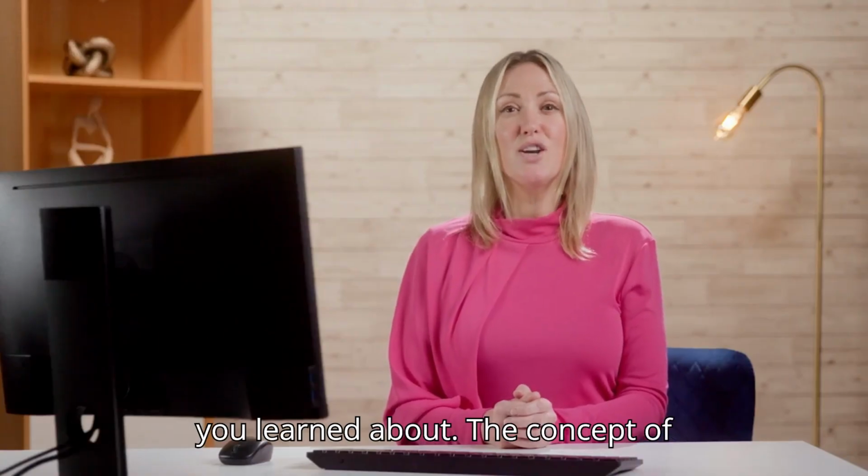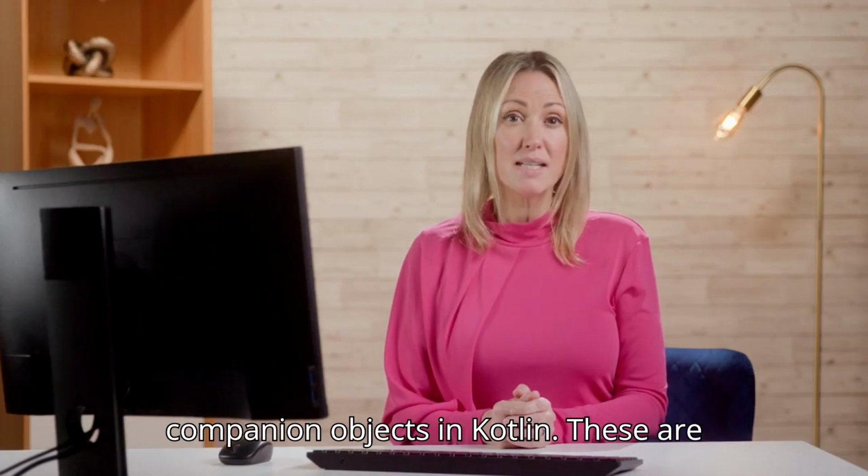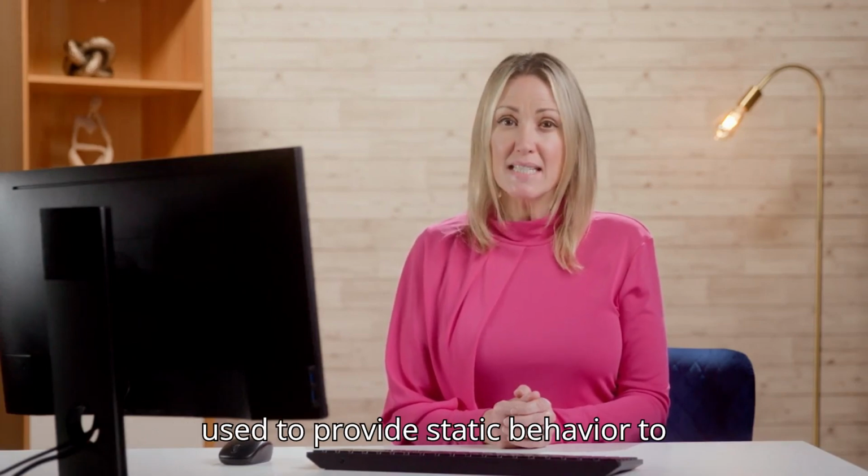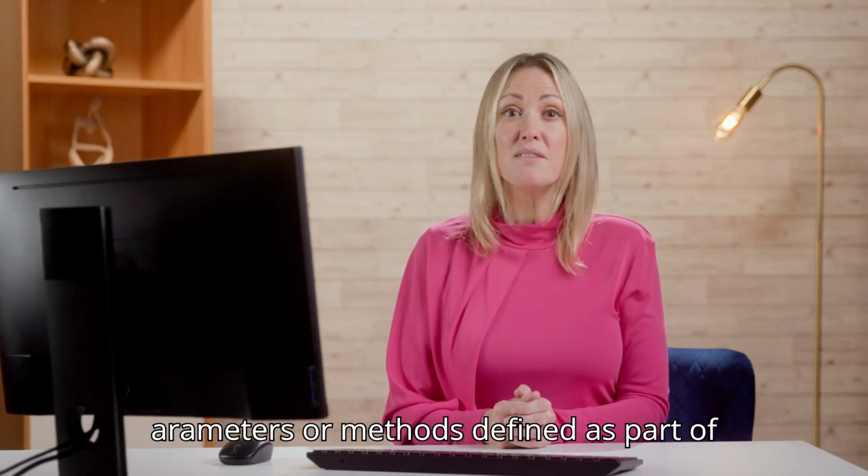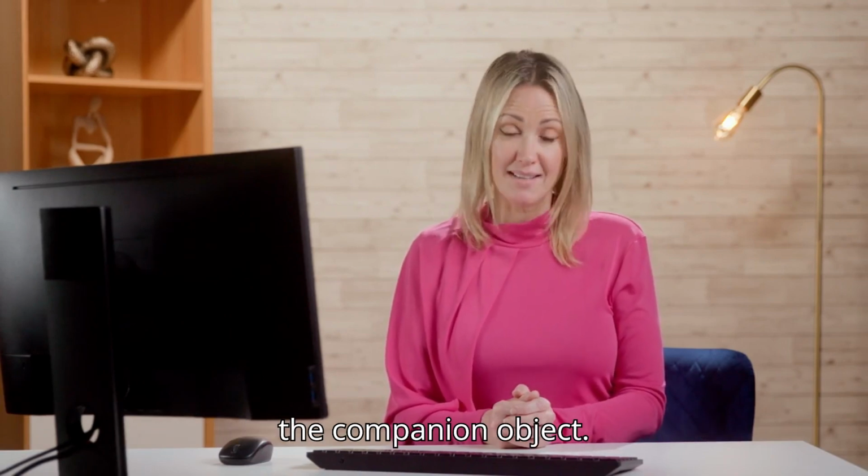In this tutorial, you learned about the concept of companion objects in Kotlin. These are used to provide static behavior to parameters or methods defined as part of the companion object.